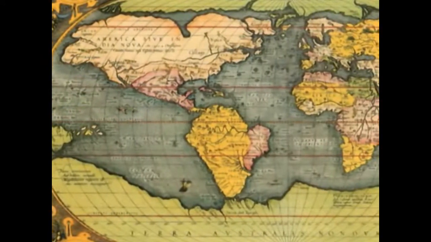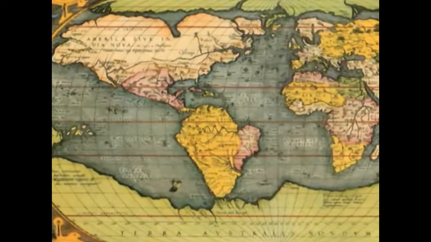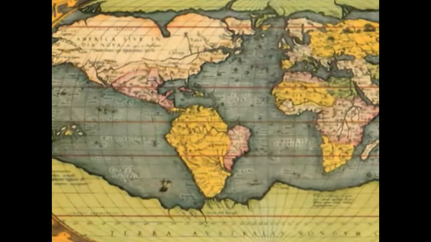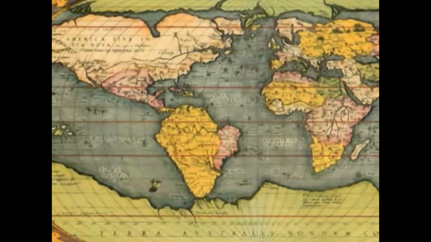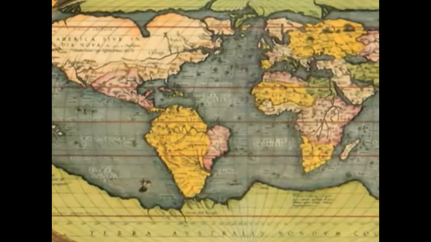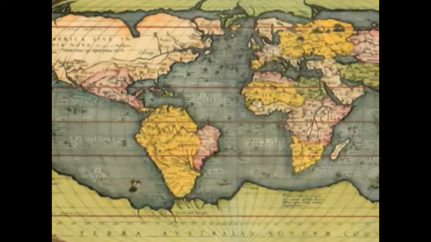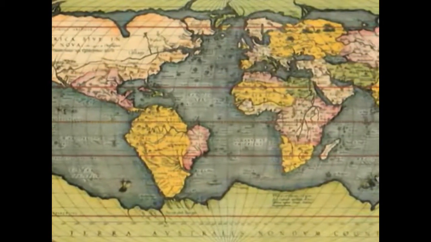Well, that was okay for a while. Then about maybe the 1400s or the 1500s, mapmakers started making maps that had the continents outlined, not as well as we do today, of course, but at least outlined to the point where you could start to see some similarities or dissimilarities in what the coastlines look like.